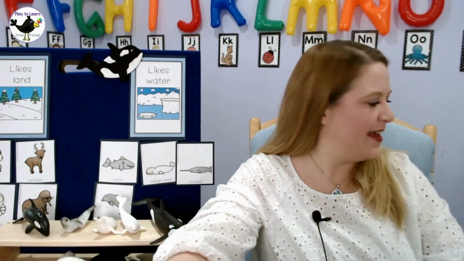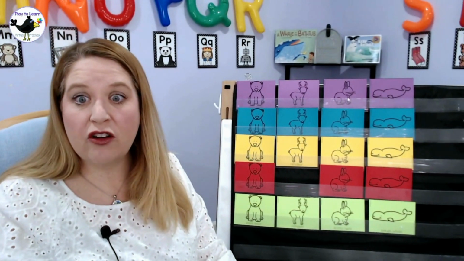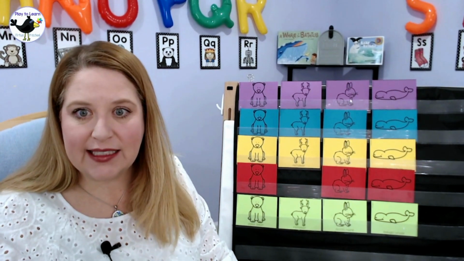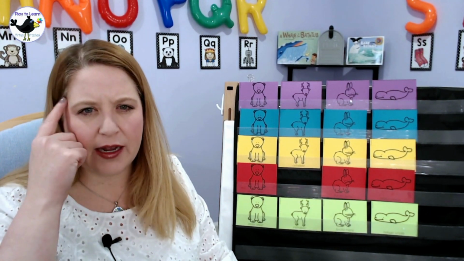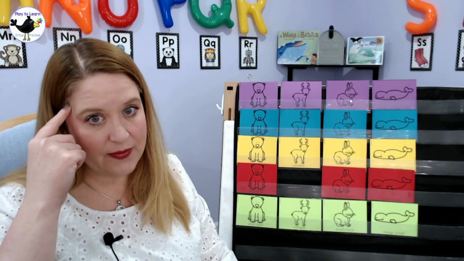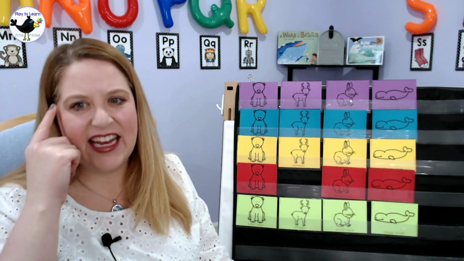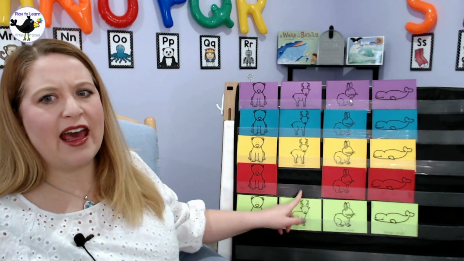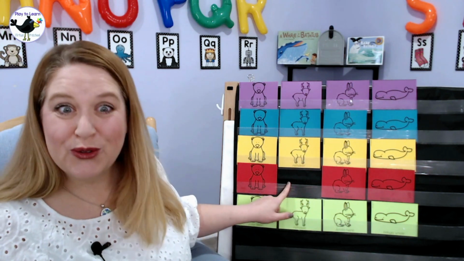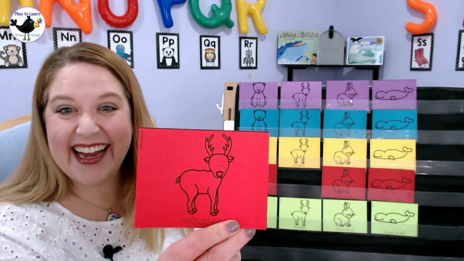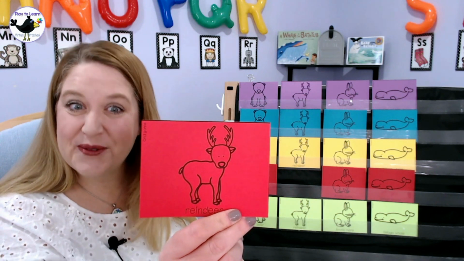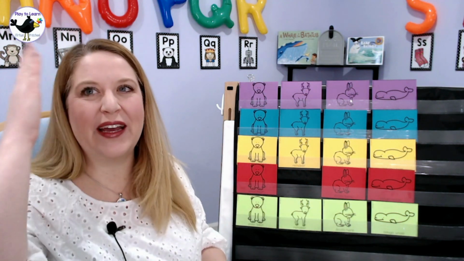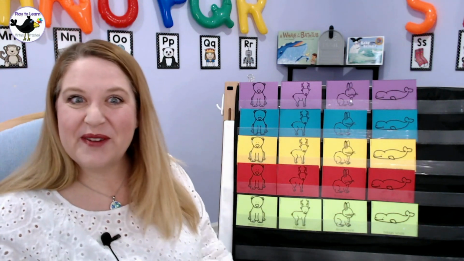No peeking. Let's try it again. I'm going to take away a picture. Can you figure out which one is missing? First think, what color is it? Yes, it's red. And which picture is missing? It's the red. Yes, you said it. I could hear you. It's the red reindeer. Oh, brain, you're so smart. You did a wonderful job with that.